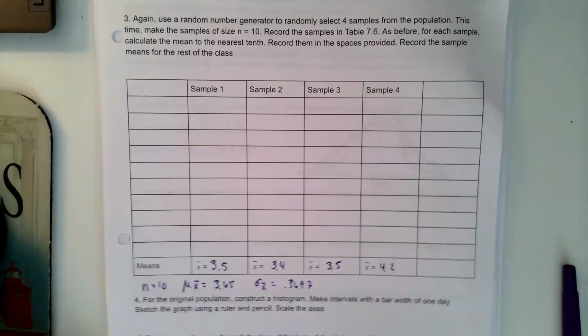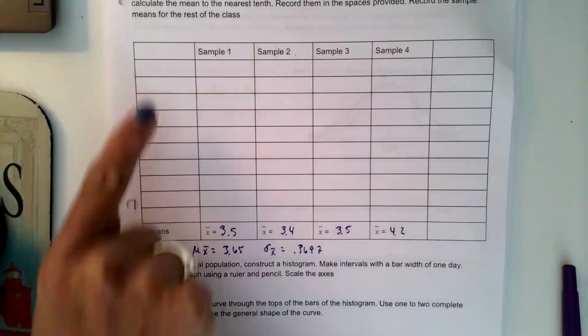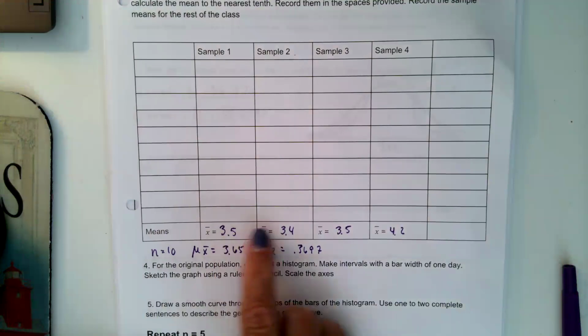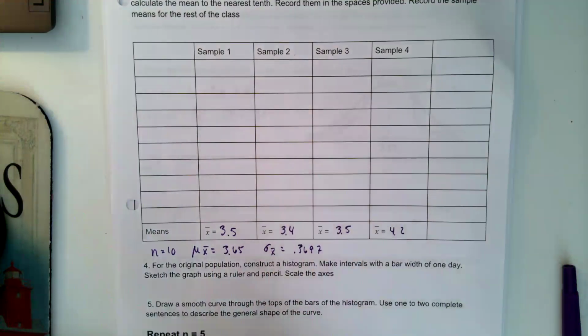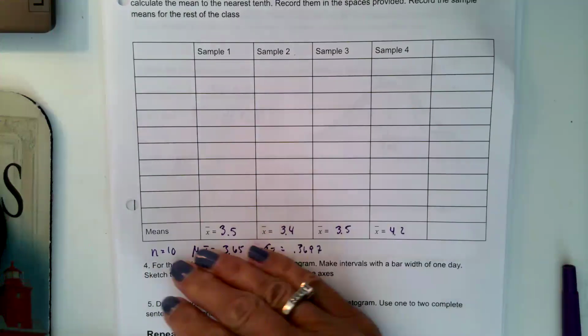Then I had the class take 4 more samples, but each of those samples had 10 observations. And here are the means for those individual samples of size 10. And then don't worry about these yet.